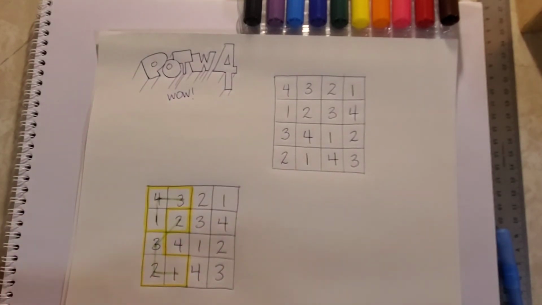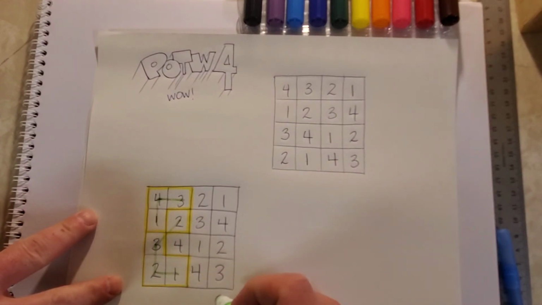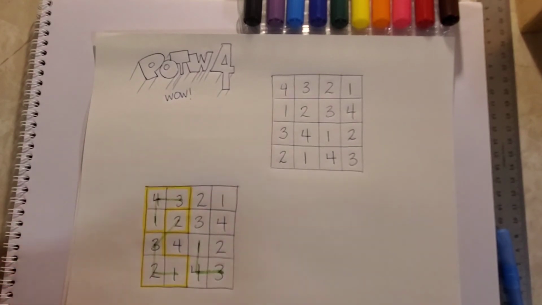Gets a little confusing with the diagonals. That's why I like to draw the lines over top of the numbers. It lets me kind of see what I'm doing a little bit better. And then I move over here. So the next group of 8 is 1, 4, and 3.